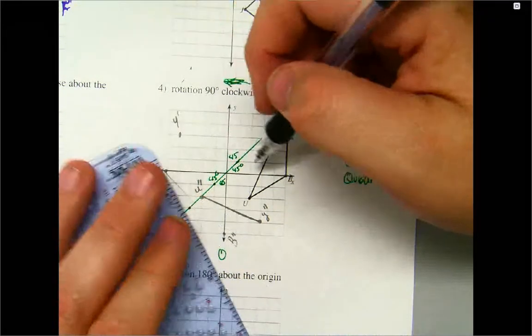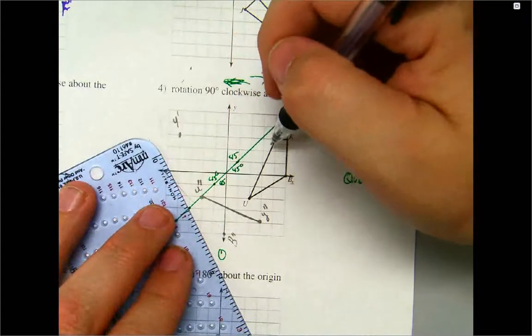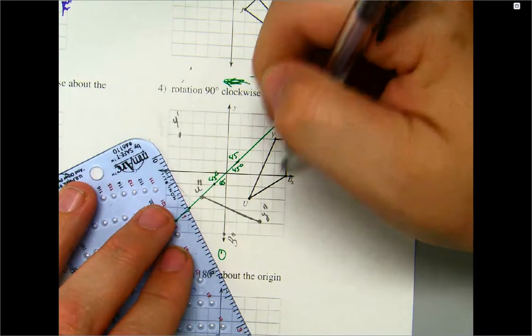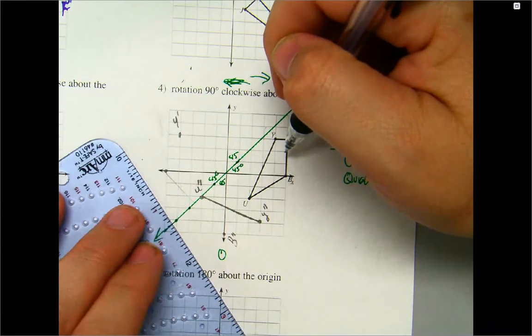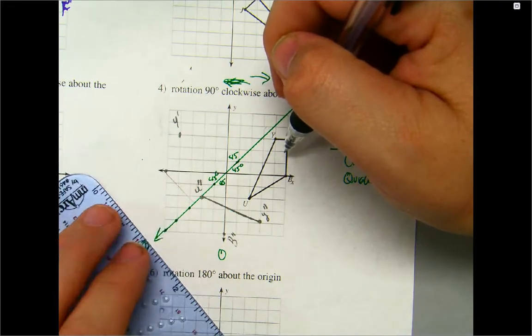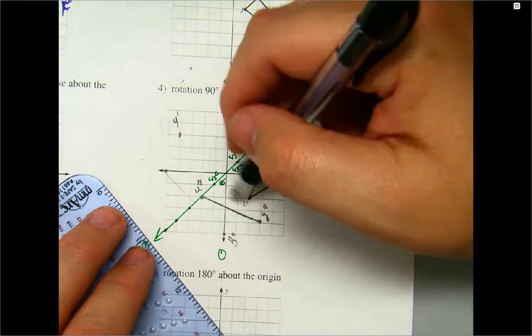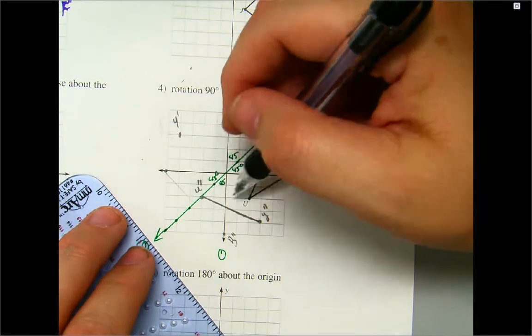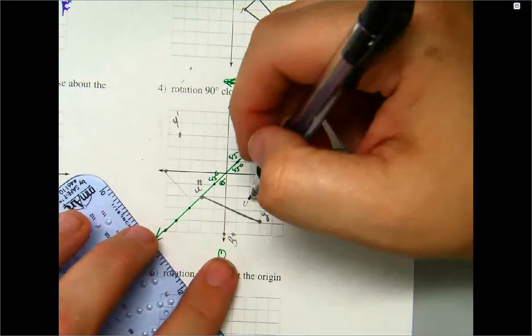Y doesn't connect to B. Y and U connects. I need U now. U is what, 2 over? Oh, we did U already.